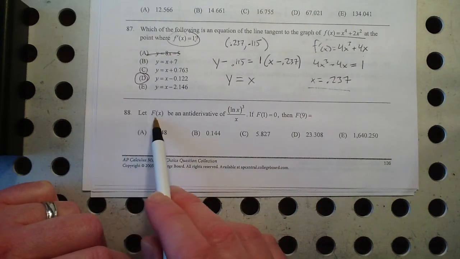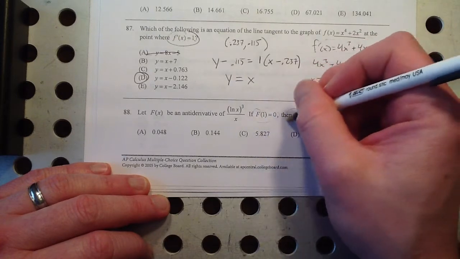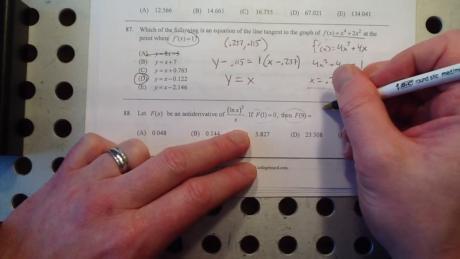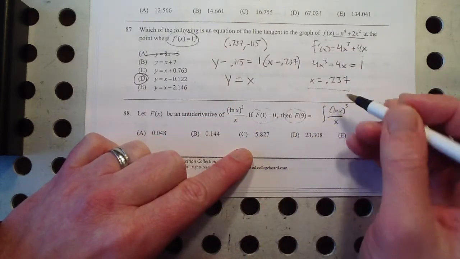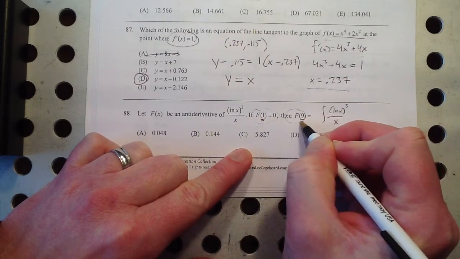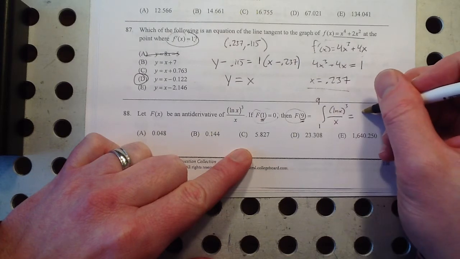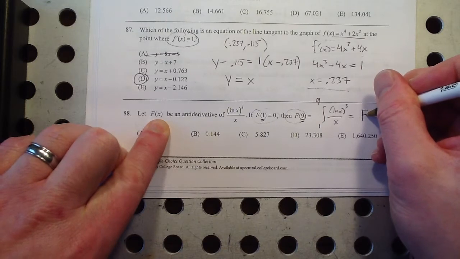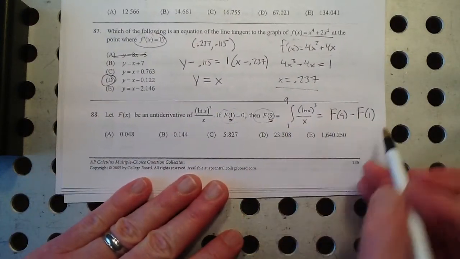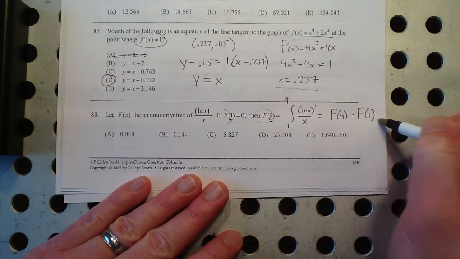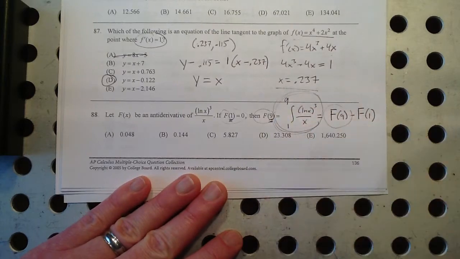Number 88, let f of x be an antiderivative of this. If f of 1 is equal to 0, then f of 9 is equal to, okay, well, we're talking about antiderivatives, so let's set up an integral here. The integral of the natural log of x cubed over x. And where are we going to go from where to where? Since we're interested in 1 and 9, I'm going to go from 1 to 9. Then, if this is an antiderivative of that, this would be equal to f of 9 minus f of 1. This is the fundamental theorem of calculus. If the capital F function is an antiderivative, then this is how we find it. And if f of 1 is equal to 0, that means f of 9, which we're looking for, is just equal to this.